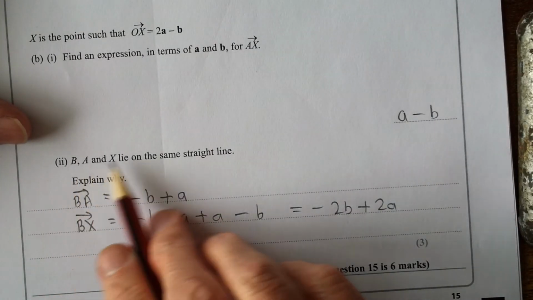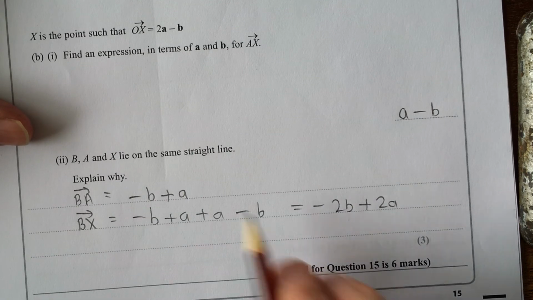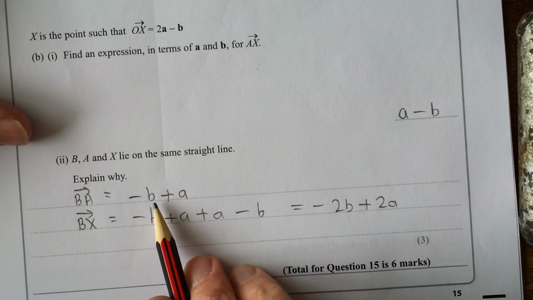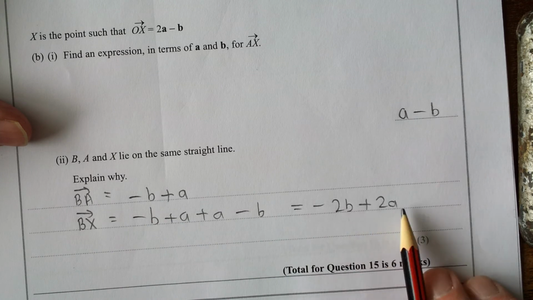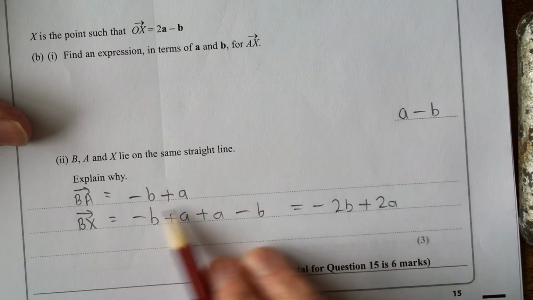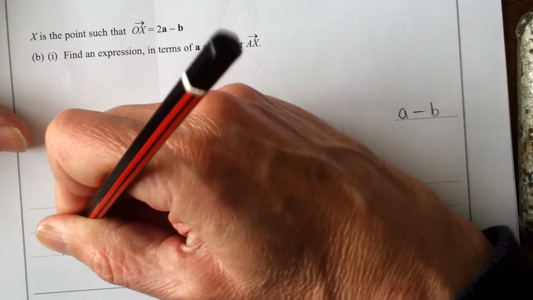Now go back to the question. B, A and X lie on the same straight line. So if we look at this, for BA, we've got minus b plus a, and BX, we've got minus 2b plus 2a. You can see that the corresponding parts are in proportion, so they must be on the same line. So I'll write that.